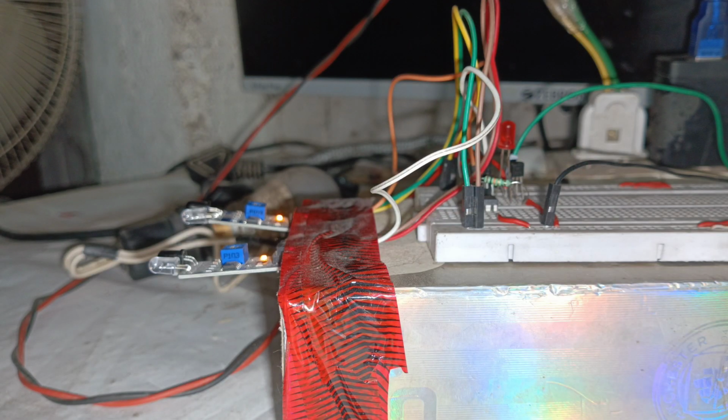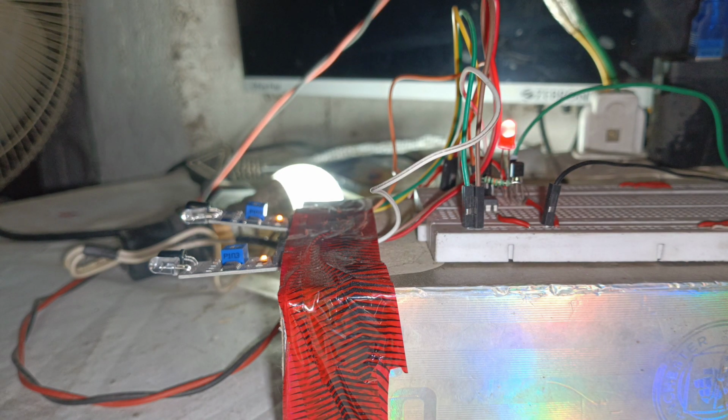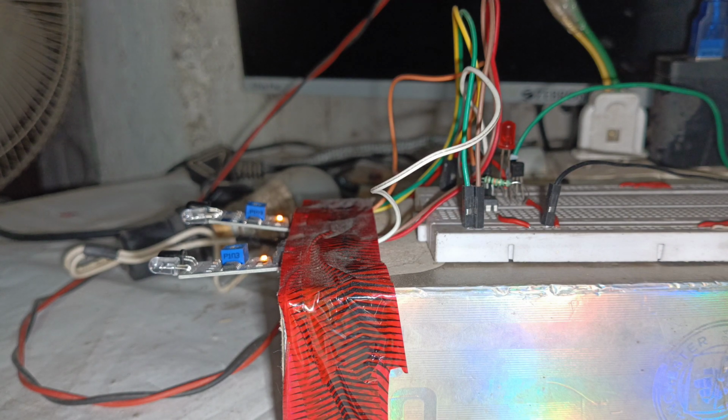Initially the lamp remains off. Now you can see that when I move an object in front of both IR proximity sensors, then the lamp turns on. We can consider the object as a person. So at this moment, one person is present in the room and the lamp will remain on until the person leaves the room.